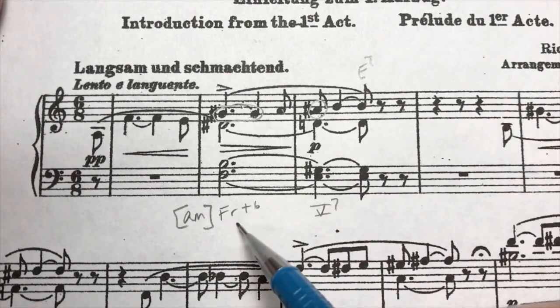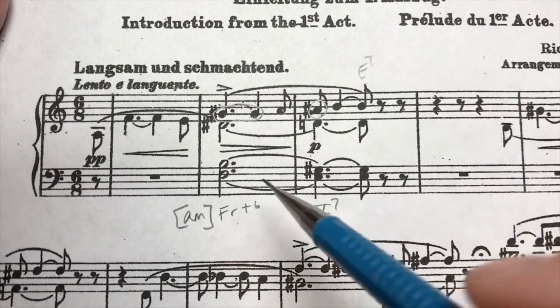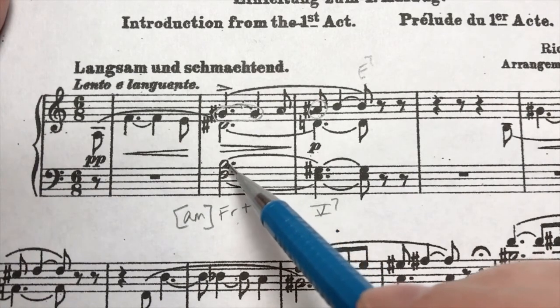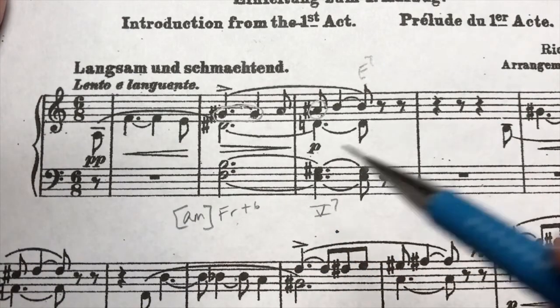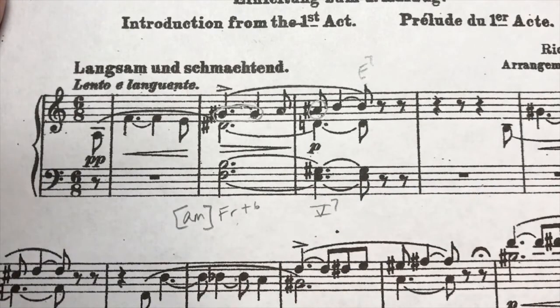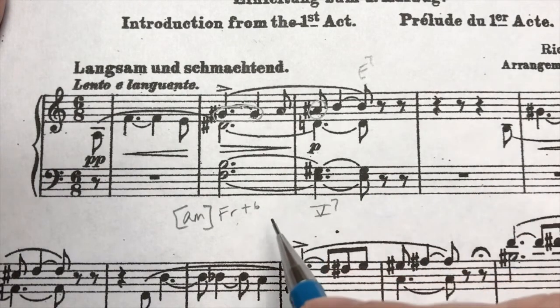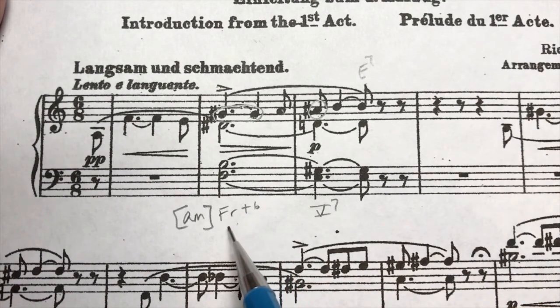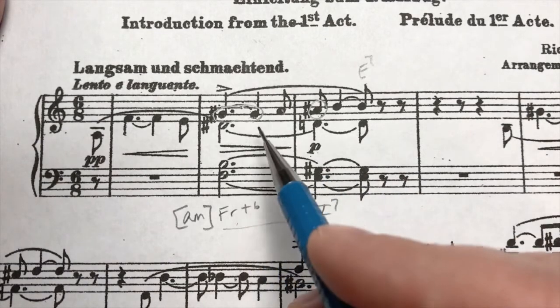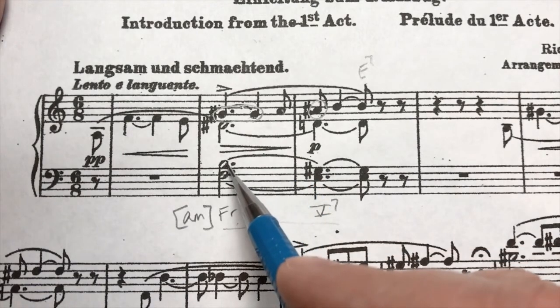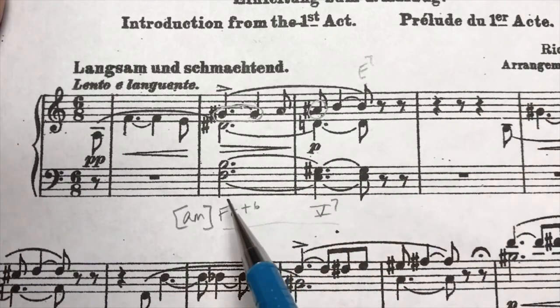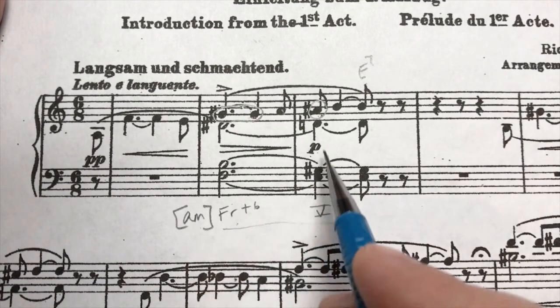Now remember that every French augmented sixth chord is invertible at the tritone, so this could also be a French augmented sixth chord with B as the root, but it wouldn't make any sense in this key, so I rejected that notion. So this makes complete sense with this French augmented sixth going to 5/7. And if you did consider this to be a B chord, it could be a B7 flat 5, which is a secondary dominant, perhaps, but I think French augmented sixth makes the most sense here, and it does make sense that this is in A minor.